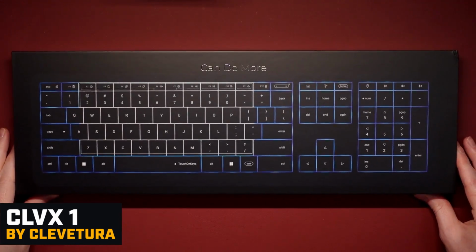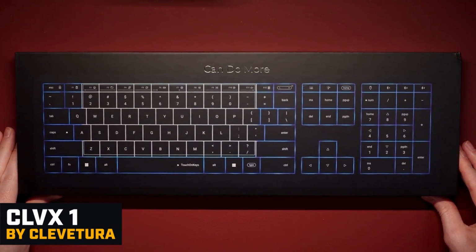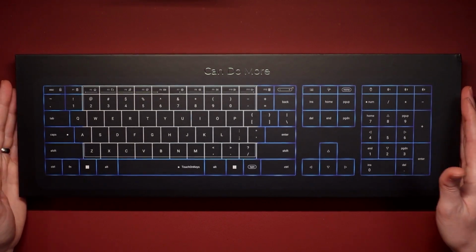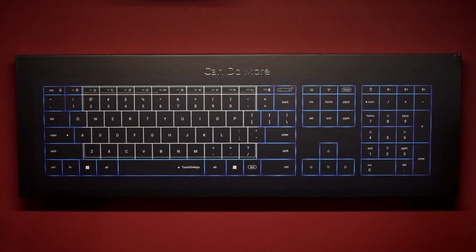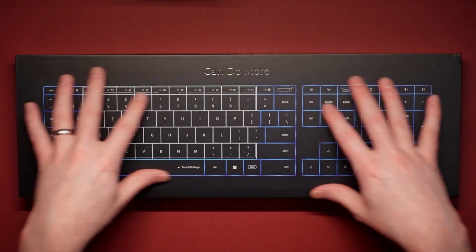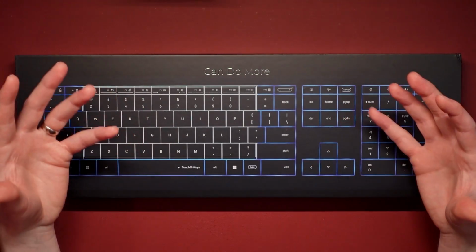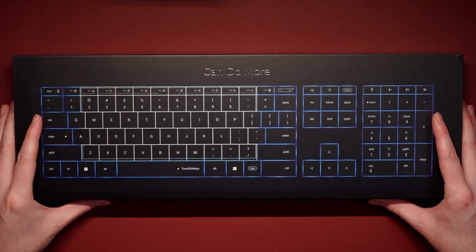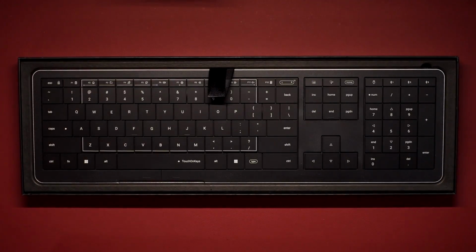Now, let's dive in and take a look at the CLVX1. And I want to show you guys this because we're going to go ahead and unbox it. I have unboxed it before, but I want you guys to see if it will do it again. I don't know if it's going to do it again or not, but there's this really cool animation that they have whenever you open the box. And I was not able to replicate it after I opened it the first time, but I've had it sitting in the box for a while, and I'm hoping that somehow it will do it again. But when you take the lid off of this box, let's see if it'll do it. Oh, it's not going to do it.